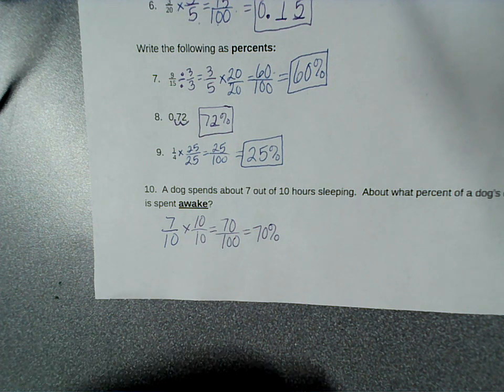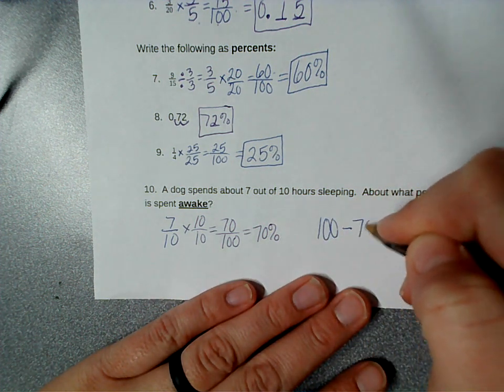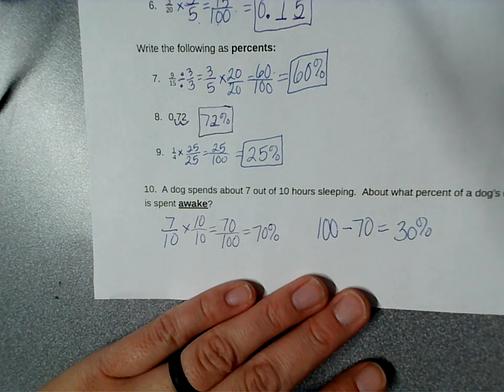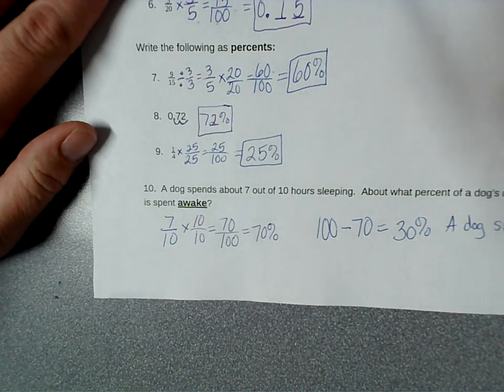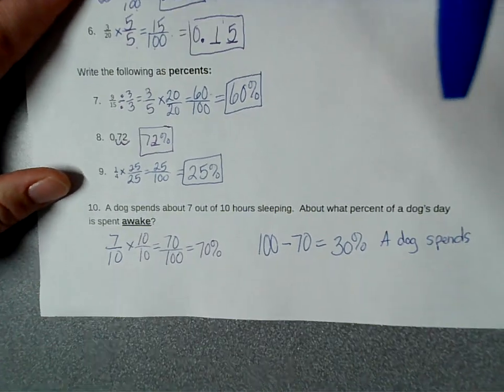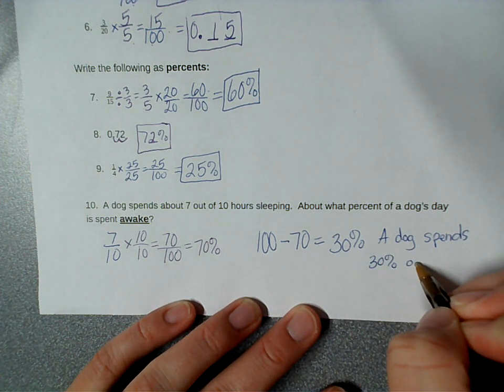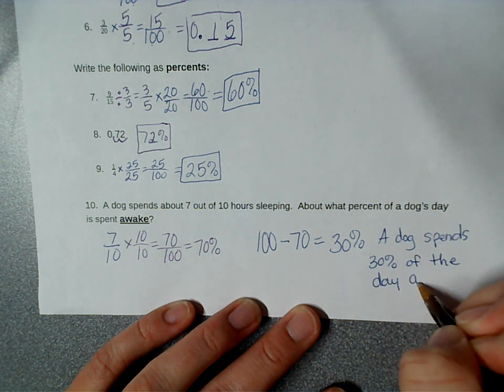Some of you probably know what to do. We're going to take 100 and we're going to take 70 away from it. We have to find the difference, and that would be 30%. So we can say a dog spends 30% of the day awake.